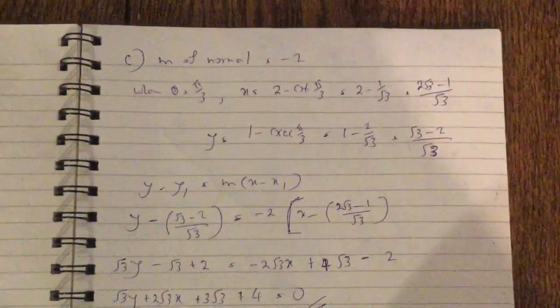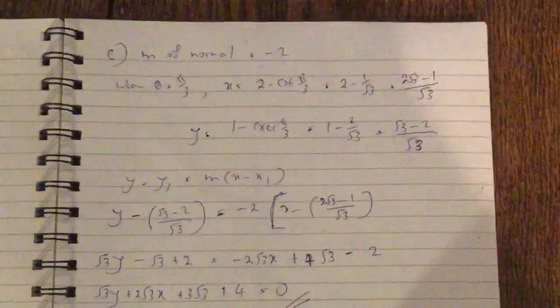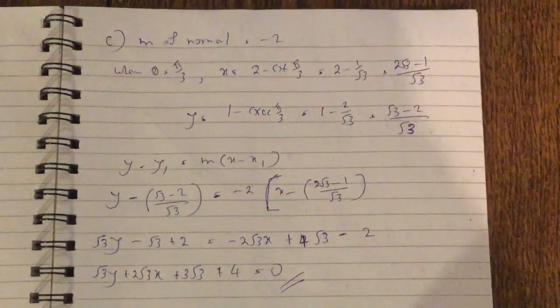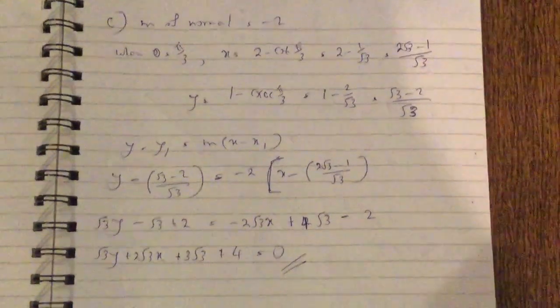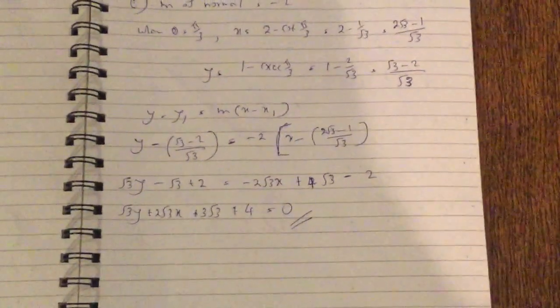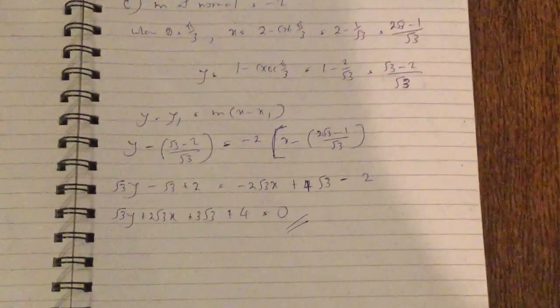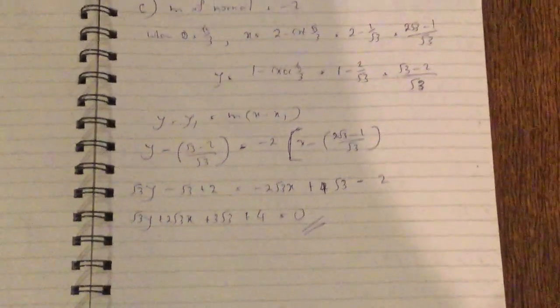Okay, now part C is working out the normal. So the gradient was half, so the normal gradient would be minus 2. When theta equals pi over 3, x works out to be 2 minus 1 over √3, and y works out to be √3 minus 2 over √3. So you plug into the equation and you get √3y plus 2√3x plus 3√3 plus 4 equals 0 as your equation.